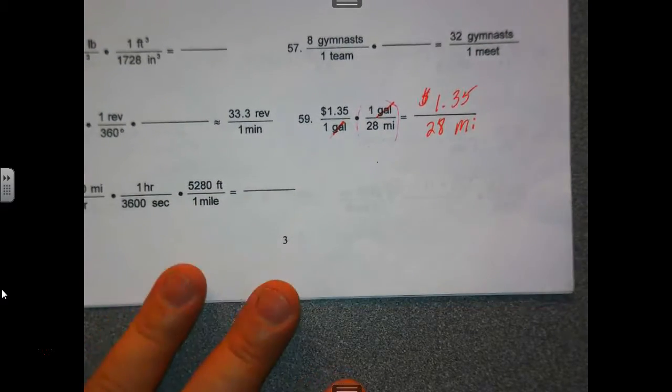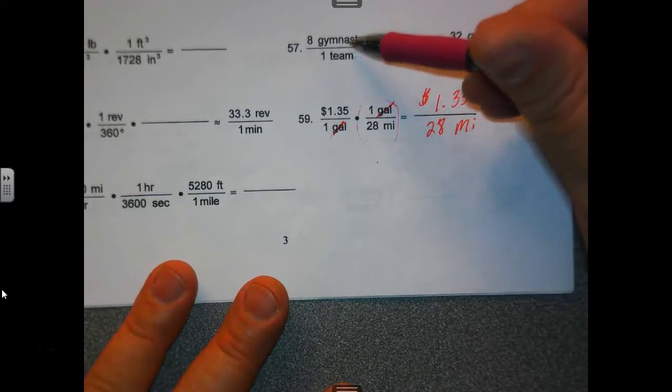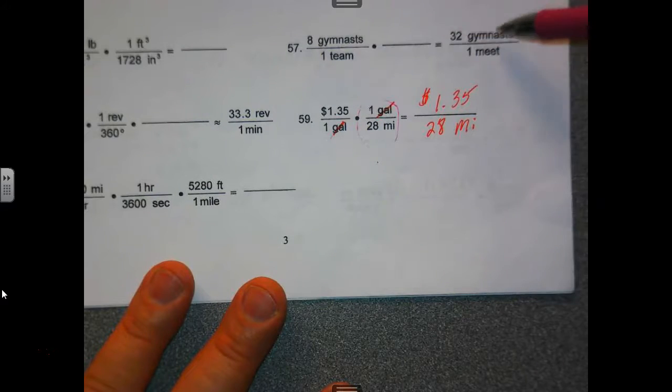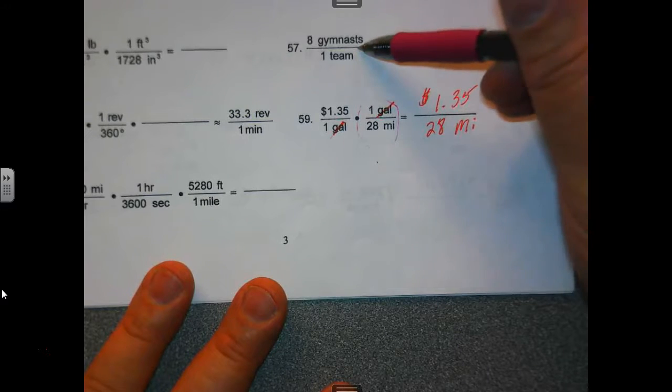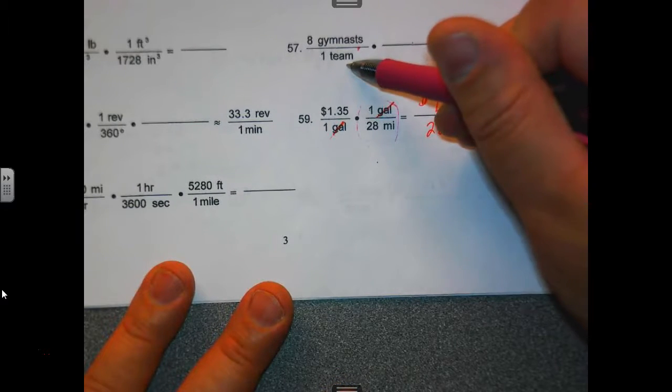Okay, so for example, in 57, let's look at the labels. We end up with gymnast in our numerator. We have a gymnast here. So whatever we put here is going to have to cancel out with this one.